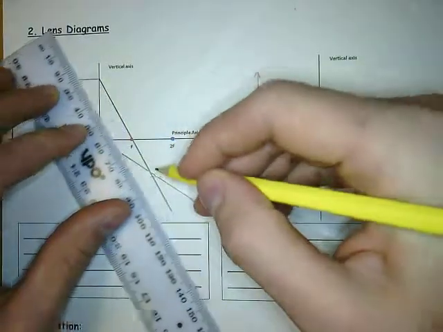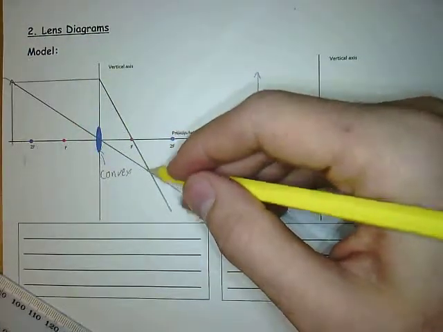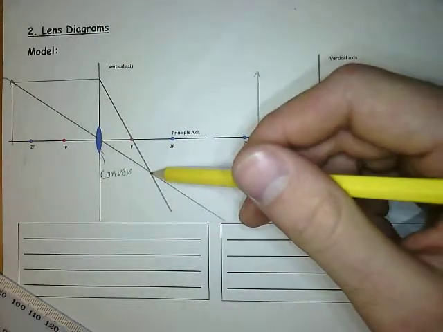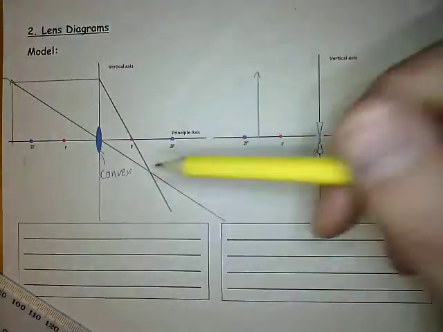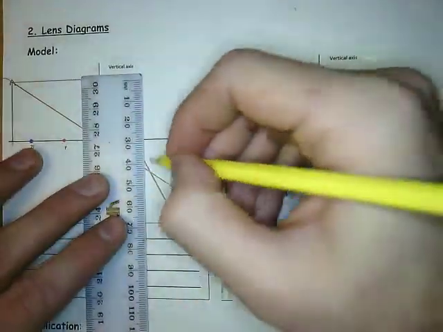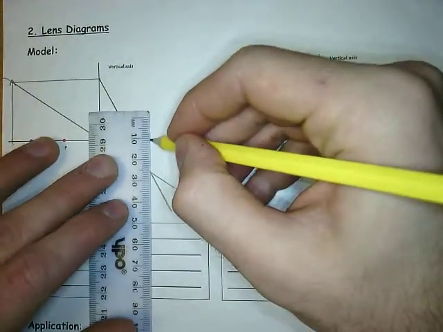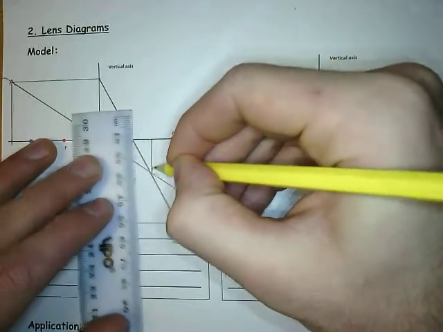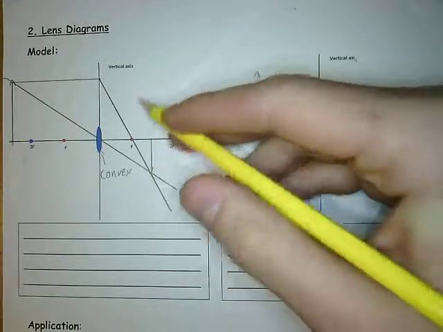Now don't stop when you think you've hit the other line. Keep going, just do it all the way down. And that'll give you a better picture of where they actually cross over, rather than you just going, oh, I think it's about there. Right, once we've got that, we can then draw our image as an arrow there, and we can start looking at that.